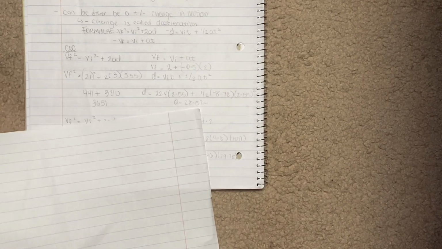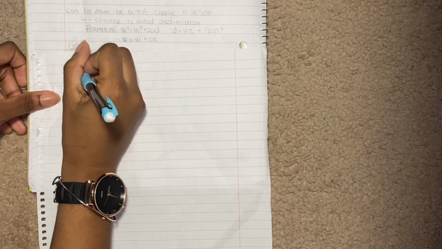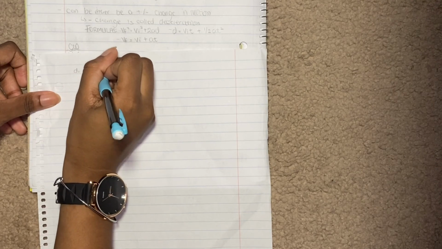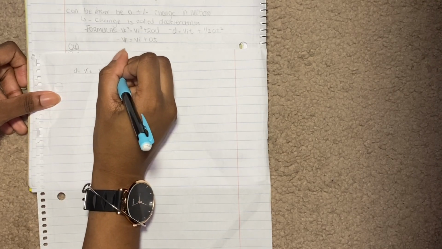Okay, so the first problem says an airplane accelerates down a runway at 3.20 meters per second squared for 32.8 seconds until it finally lifts off the ground. Determine the distance traveled before takeoff. So basically they're asking us to solve for distance, and we know the formula for distance is equal to initial velocity times time plus 1/2 times acceleration times time squared.